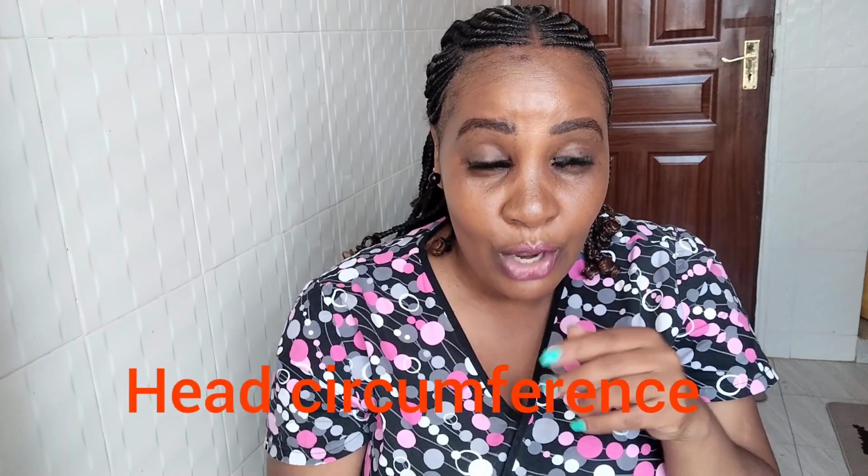Number two, we want to know the head circumference of this baby, which we usually measure using a tape measure. We measure from behind here down to the front. We want to see how many centimeters this head circumference is. We have the normal ranges: the normal should be 33 to 37 centimeters, with an average of 35 centimeters. If the head is so big, again, this is an abnormality that we could be dealing with, if it is outside this normal range. So that is the head circumference.